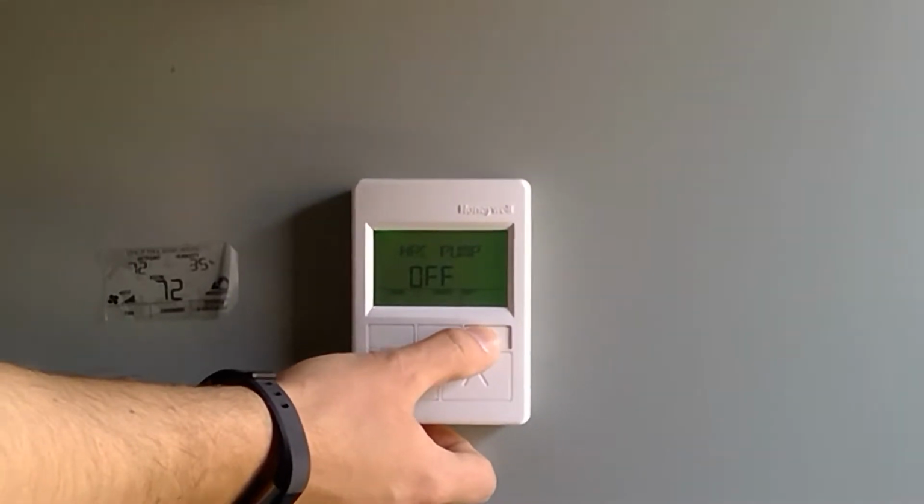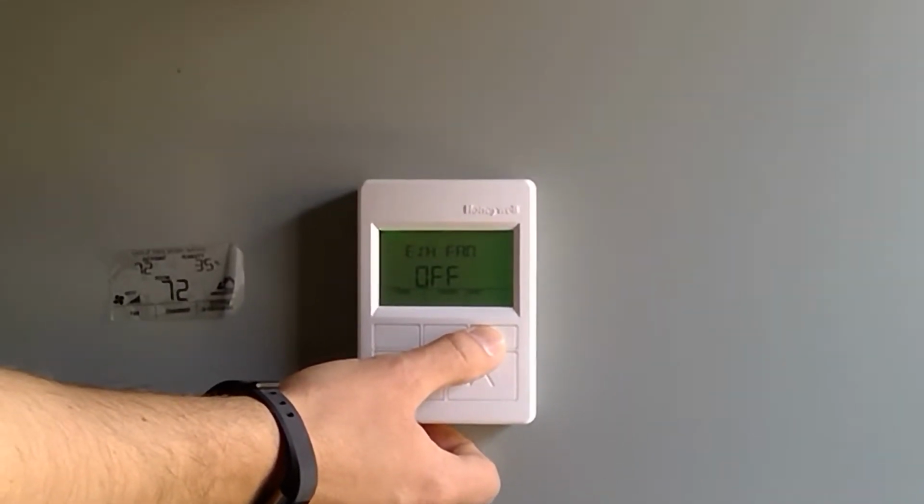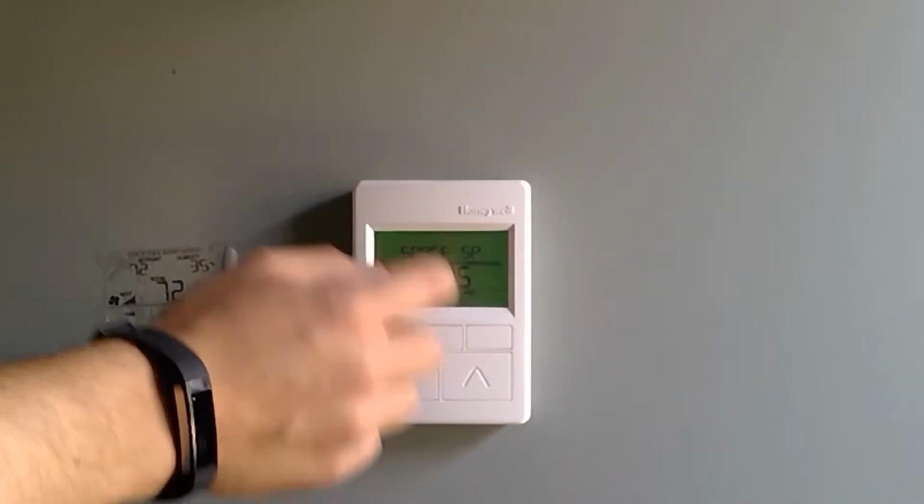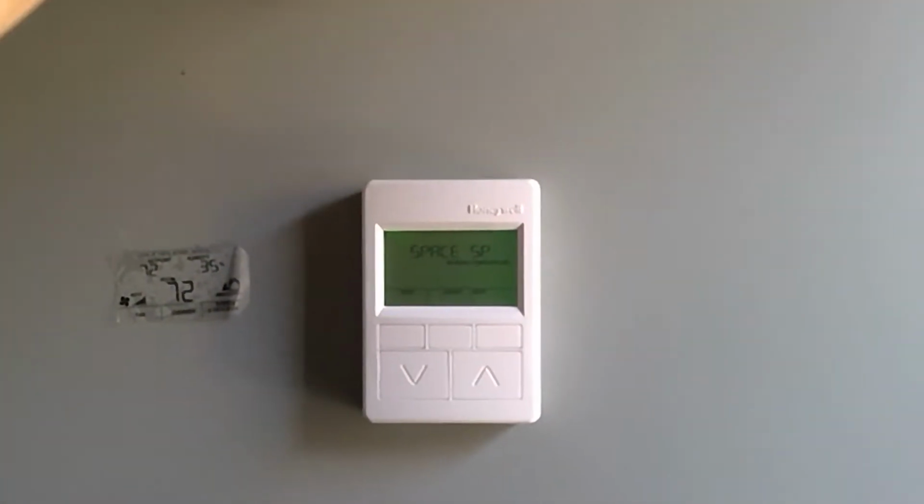HRC pump is off. Exhaust fan is off. That's the return fan, because we have it manually. I'm sorry, that exhaust fan is down there.